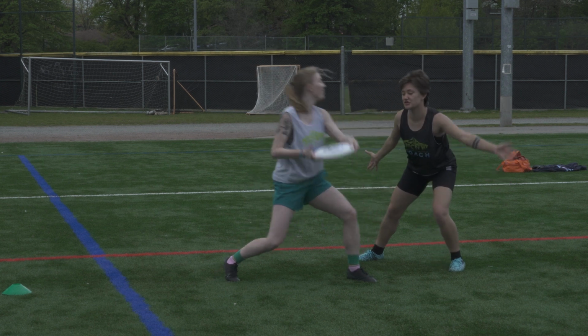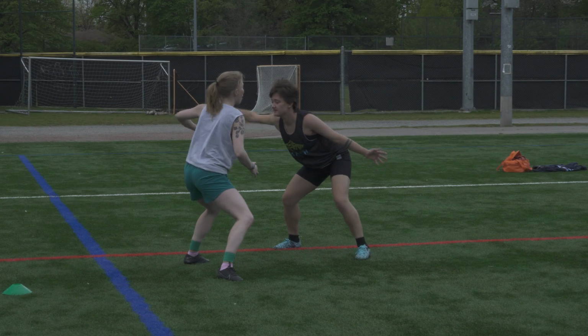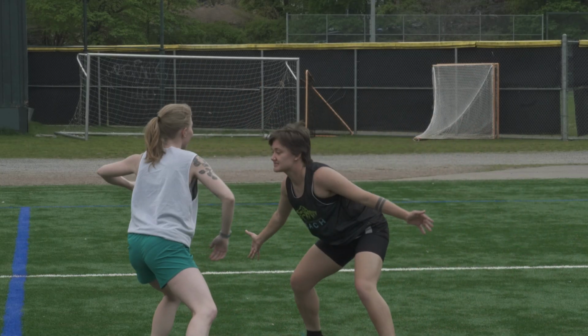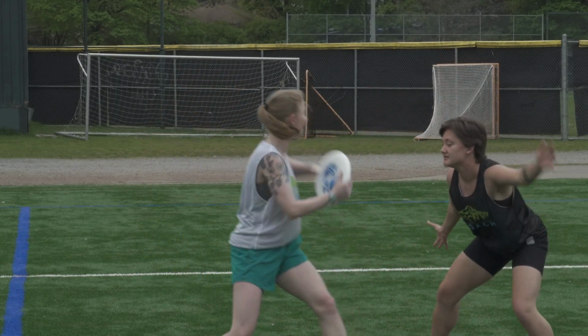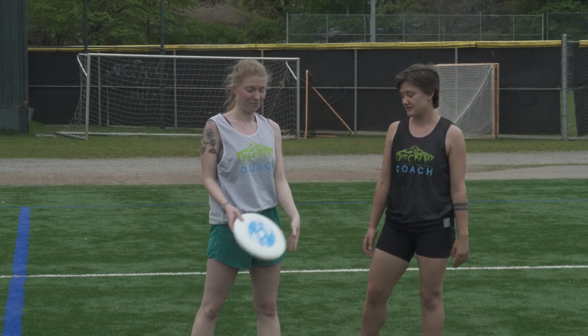As the mark, start counting as soon as the thrower has possession of the disc. If you get to the T in 10 before they let go of the disc, then it's a stall. 10, stop. Which is a turnover.